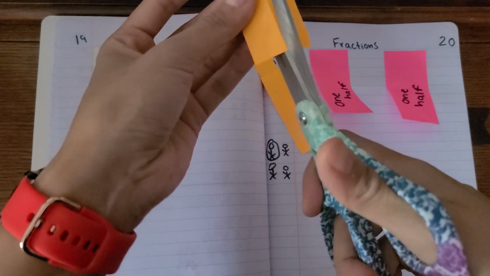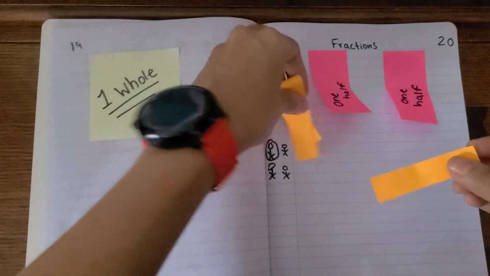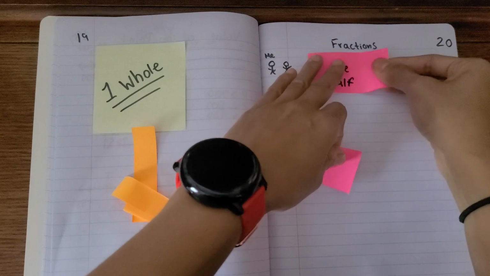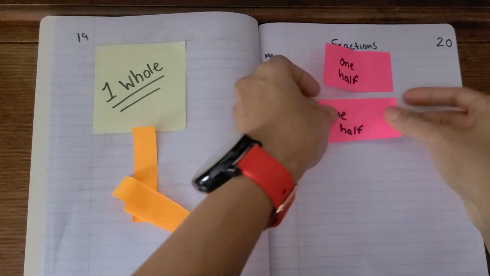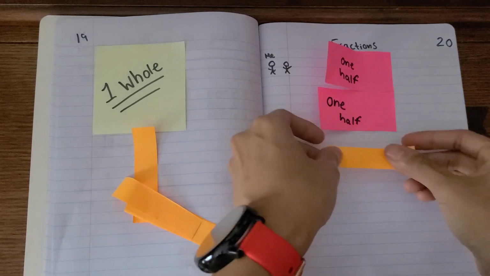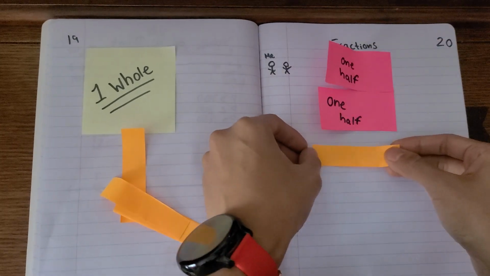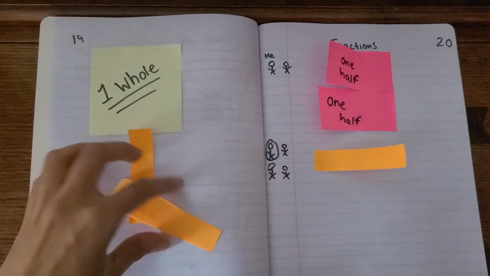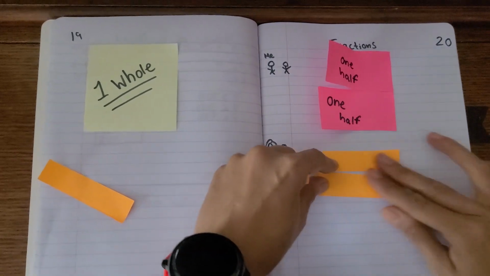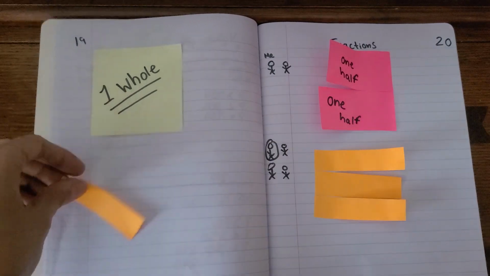I'm going to partition 1/4, 2/4, 3/4, and 4/4. So right there, I'm going to put it like this now. 1/2, 1/2. Right? Makes a one whole. But now I'm going to have 1/4. Ooh, the fourth definitely looks smaller. So 1/4, 1/4, 1/4, and 1/4.